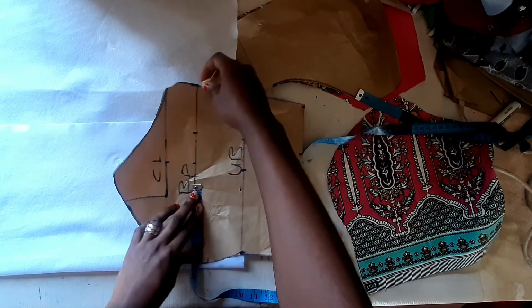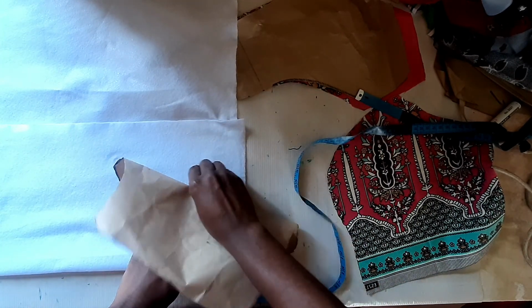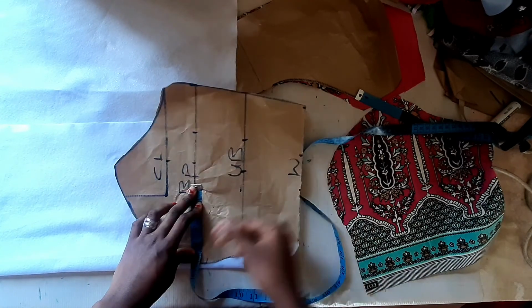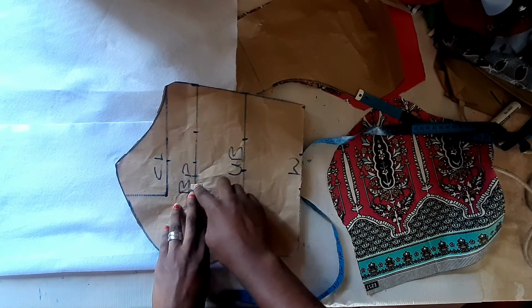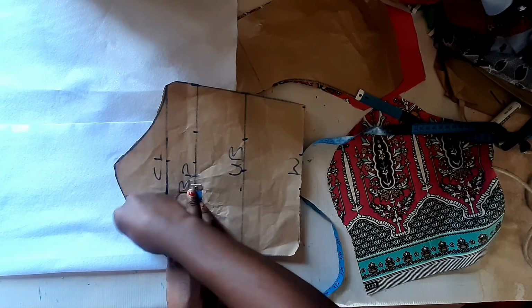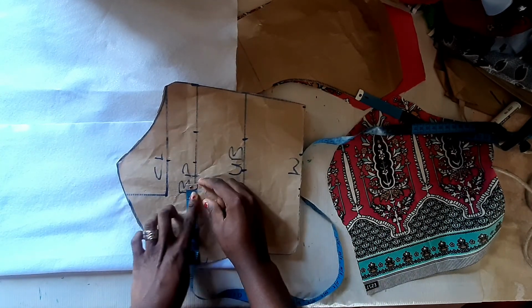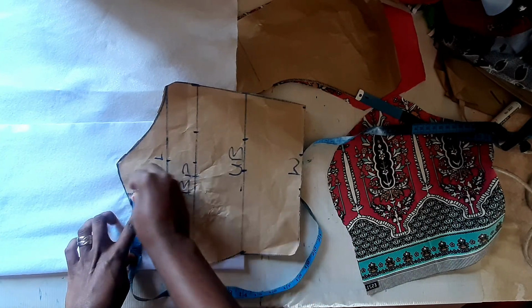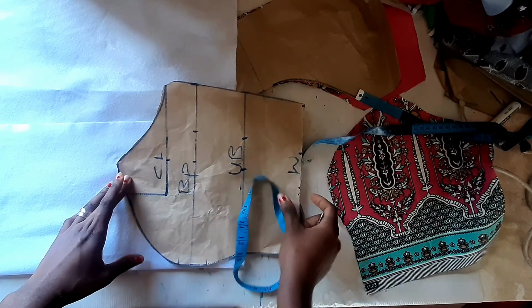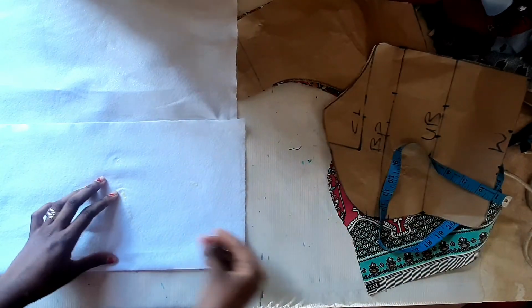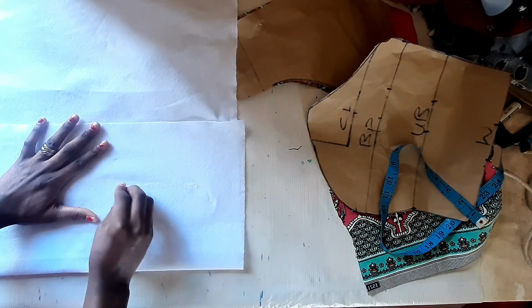Then you're going to connect it down to the markings you made, connect it down to the under bust.